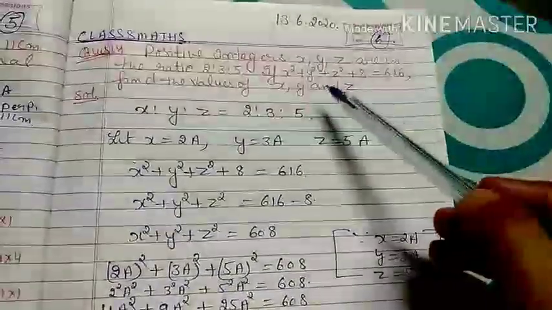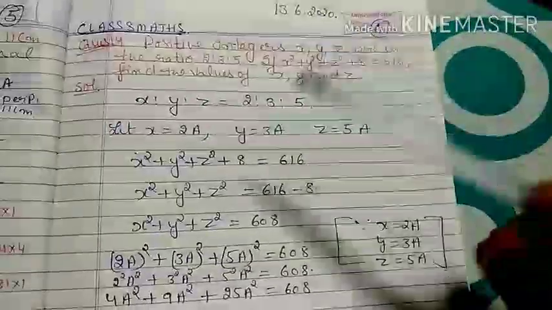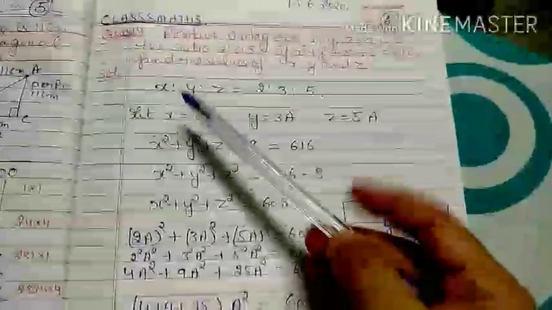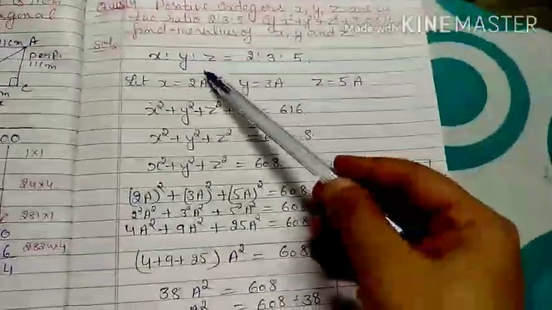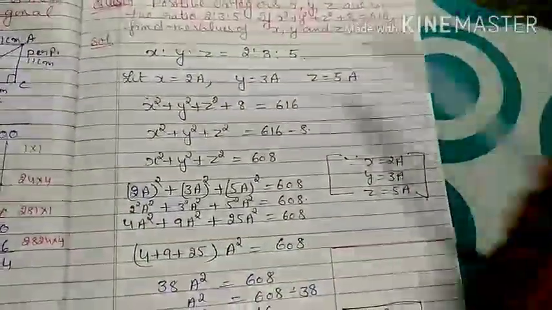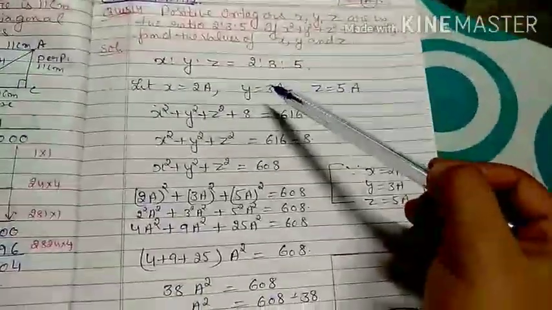Now my last question is: positive integers x, y, z are in the ratio 2:3:5. If x square plus y square plus z square plus 8 is equal to 616, find the value of x, y, z. You have the ratio given, x, y, z is 2:3:5, but that is not the actual value, that is only the ratio.